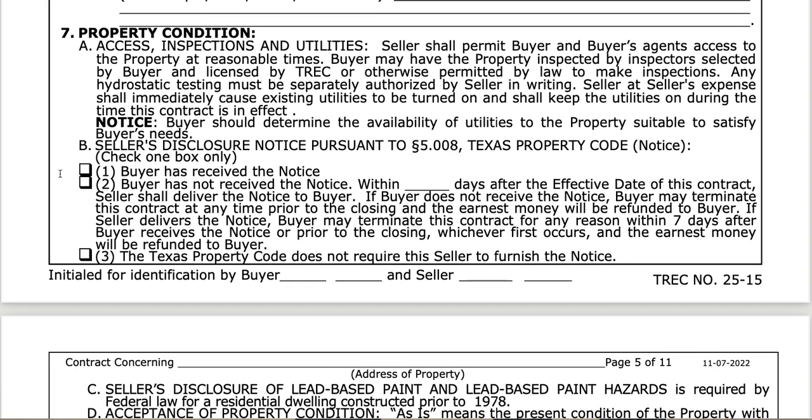Seller's disclosure. Buyer has received the notice or buyer has not received the notice. You need to make sure you understand if you have or have not received the seller disclosure. Within blank days after the effective date of this contract, seller shall deliver the notice to buyer. If I'm representing the buyer, I will never put more than probably 2 days on there because they should already have this filled out. It should be something they can get over to me the day we get it in contract. I would not give them a lot of time to get that over. So the buyer is able to review it.